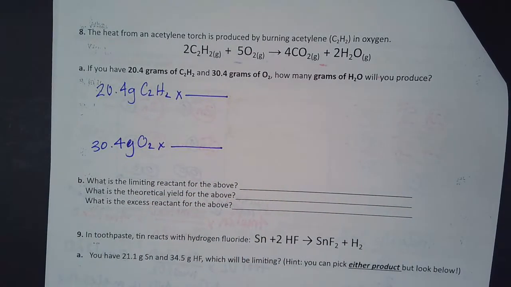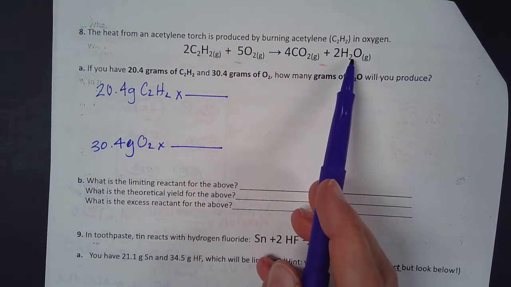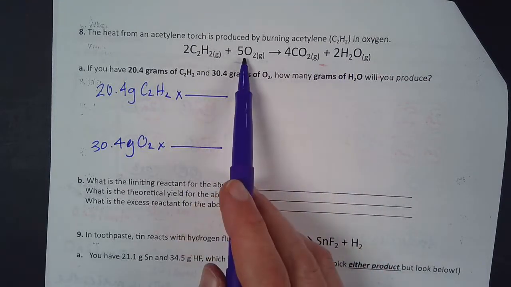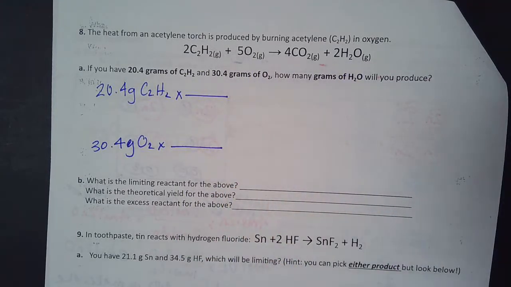So why don't you try and do those 3 steps, grams of C2H2 into grams of H2O, grams of O2 into grams of H2O. Start doing that.